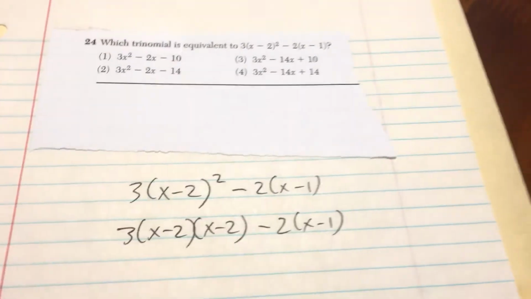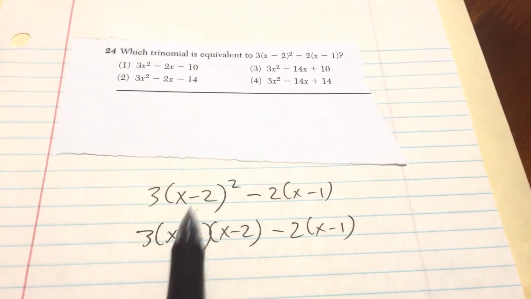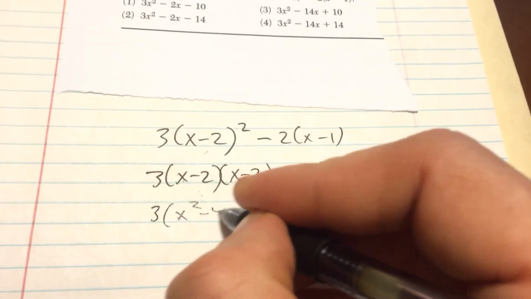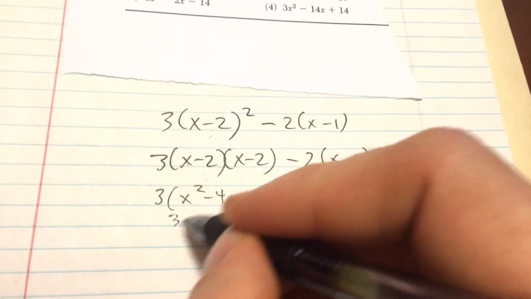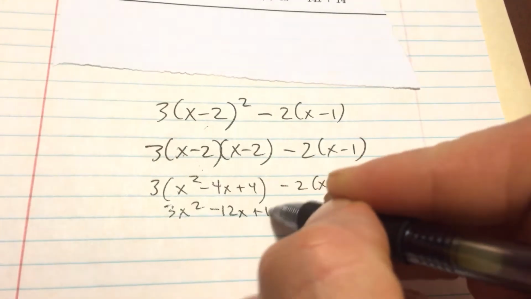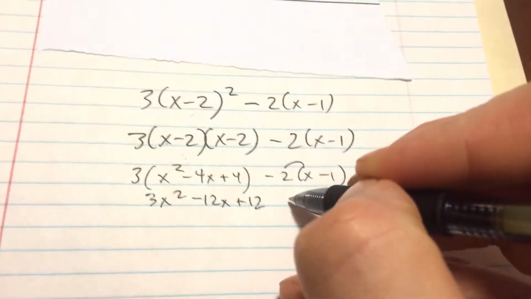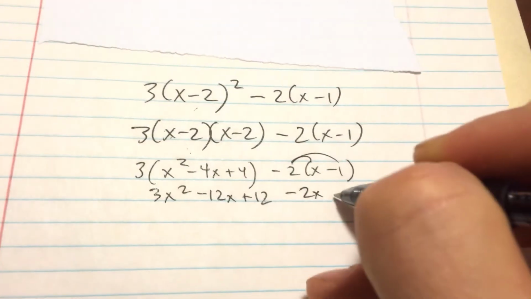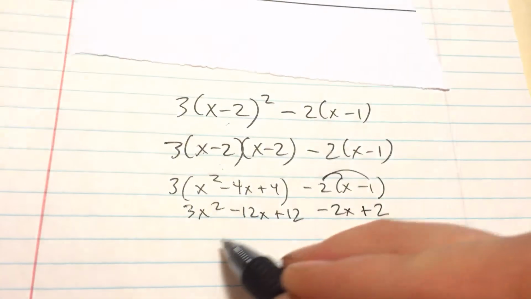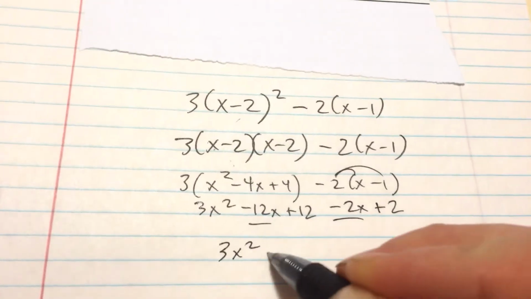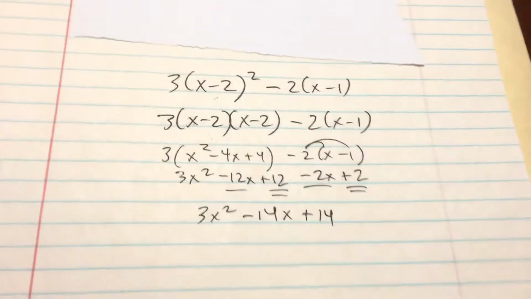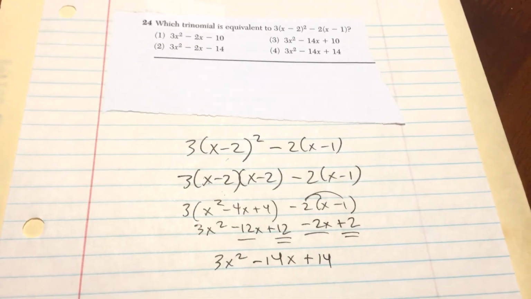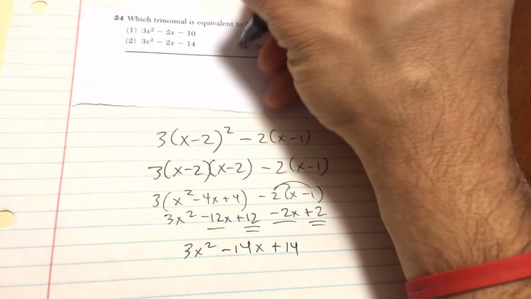In number 24, they're looking for you to see which of these 4 expressions is equivalent to that. So what I do is I get myself ready by, since this is squared, there's going to be 2 factors. So I'm going to FOIL or expand these 2. I get x squared minus 4x plus 4 minus 2x minus 1. I'm going to distribute now. I get 3x squared minus 12x plus 12. Now, because of this minus, don't forget that you have to change this to a plus 2. Now I'm going to combine like terms. Negative 12x minus 2x is minus 14x. Plus 12 plus 2 is plus 14. Choice 4.